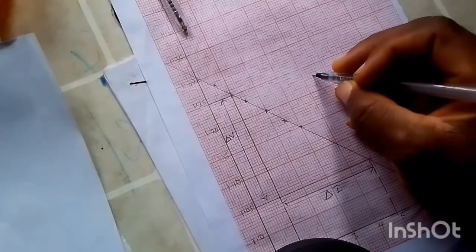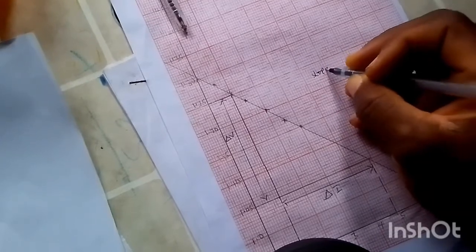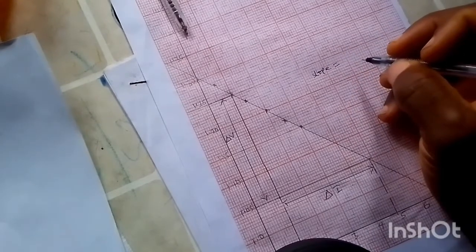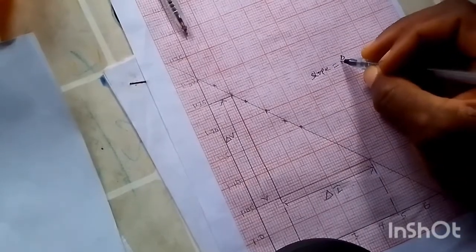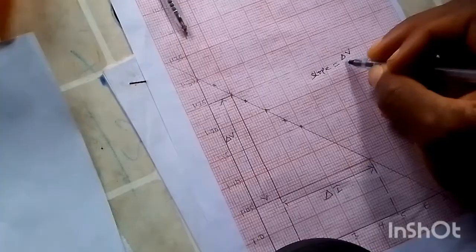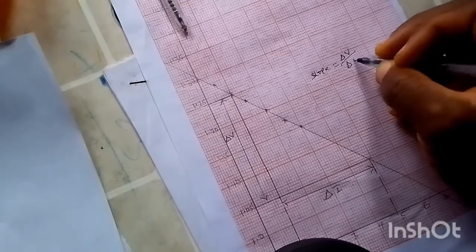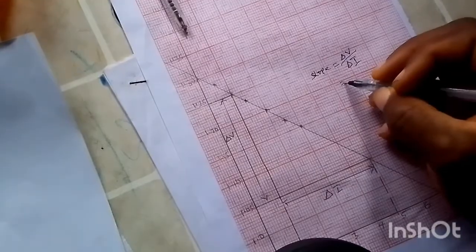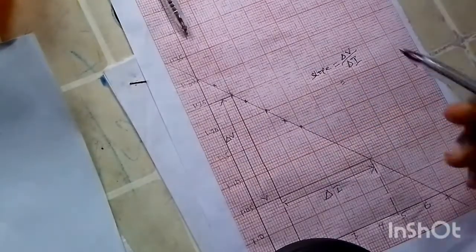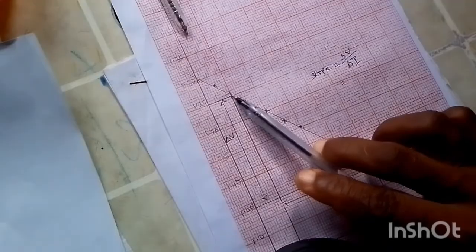Now I can have here, my slope is equal to change in my vertical axis, which is V, all over my horizontal axis, I. Now I'll read what I have here. This is my V2, what you have here, minus what you have here.